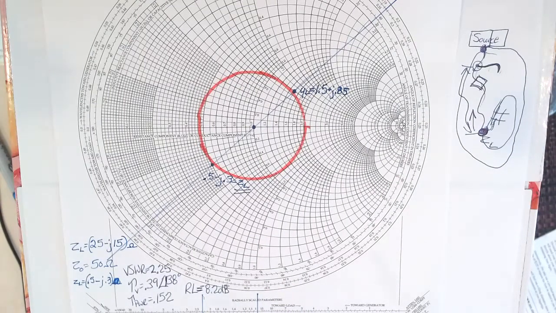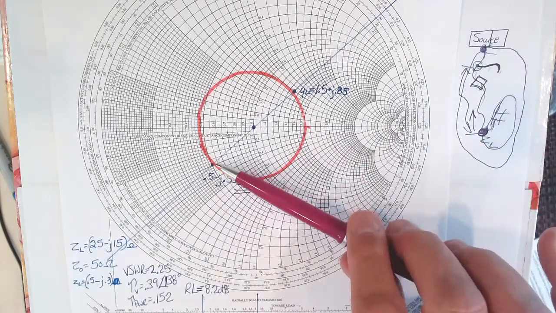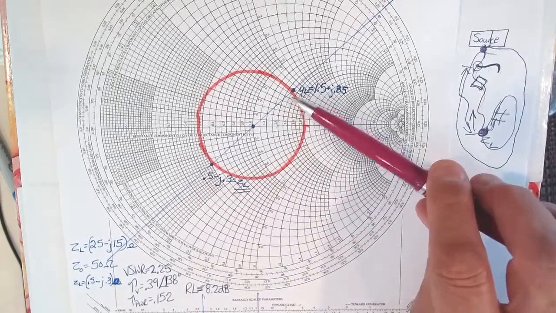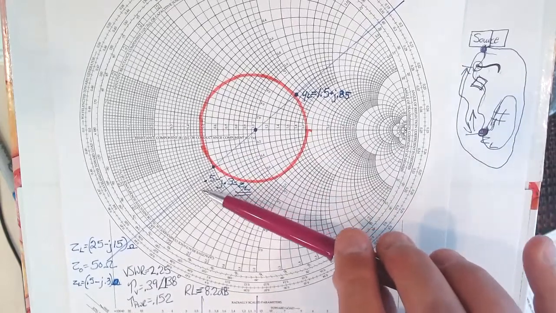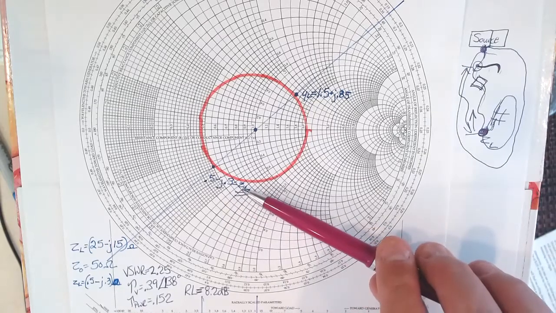Now, here's what we've got. Another thing I want to point out about the Smith chart is that on exactly the other side of the Smith chart, let's say this is my normalized impedance, 0.5 minus j 0.3. That's Z sub L, small z sub L, normalized impedance.